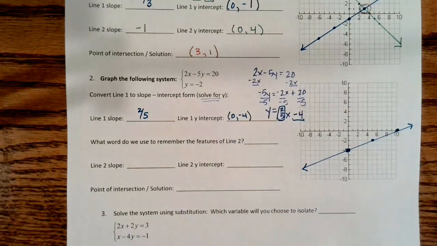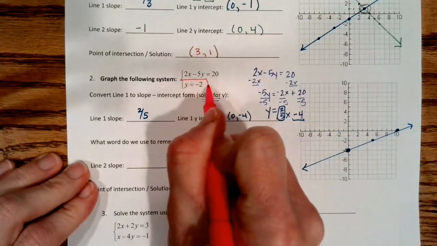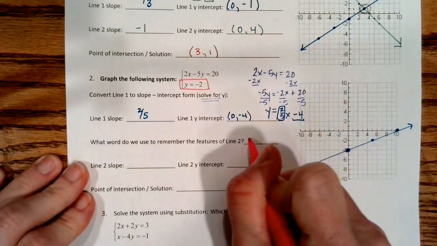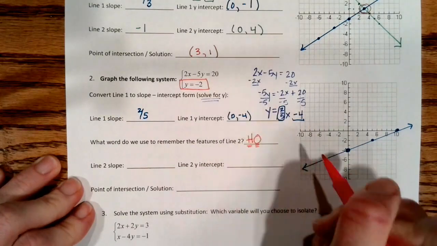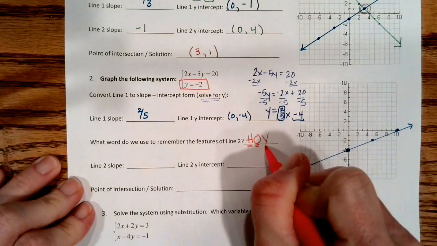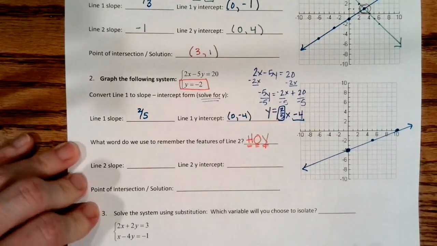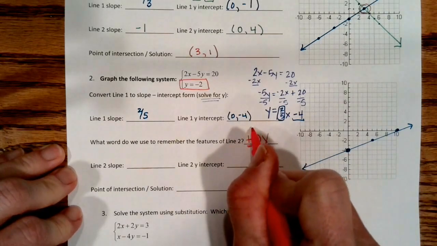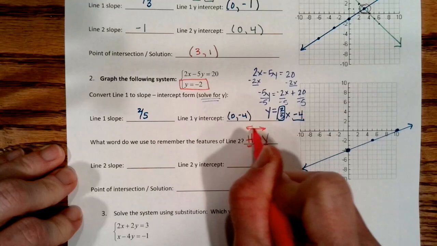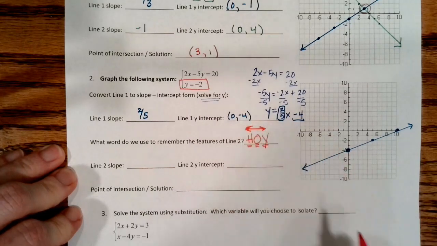All right, so my next line is a special kind of line, and we really want to make sure that we can tell the difference between these types of lines. So when I look at this one, this is a special kind of line with just a y in the equation. I know it's going to be a horizontal line with a slope of 0. So my horizontal line is my one that goes like this. It's horizontal, just like the horizon.